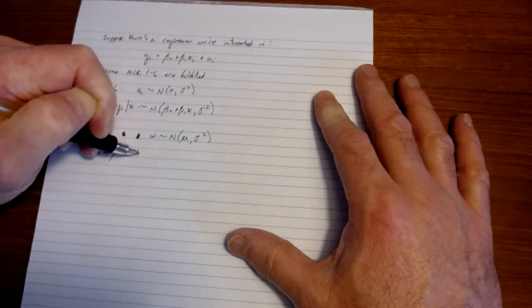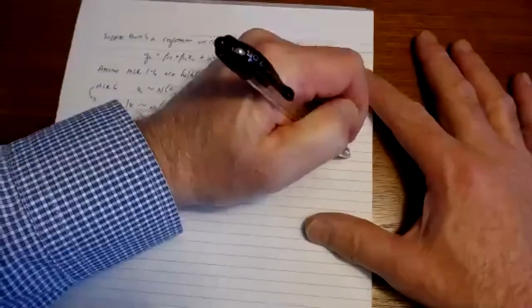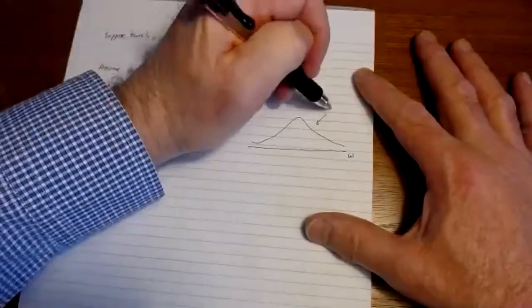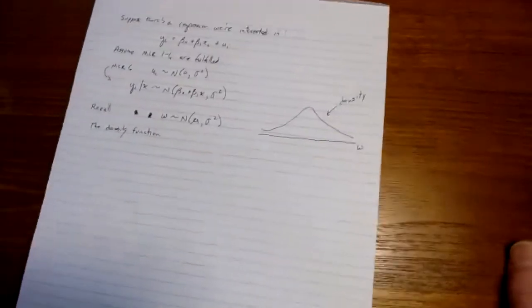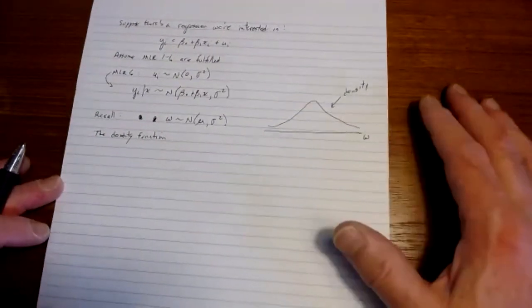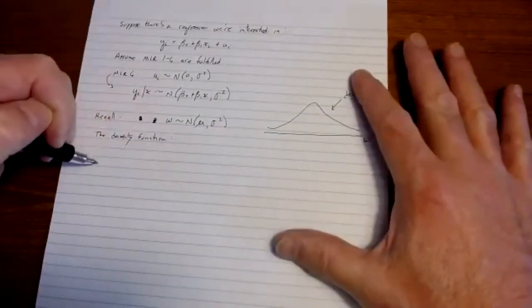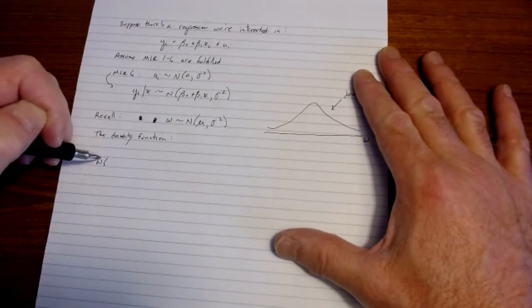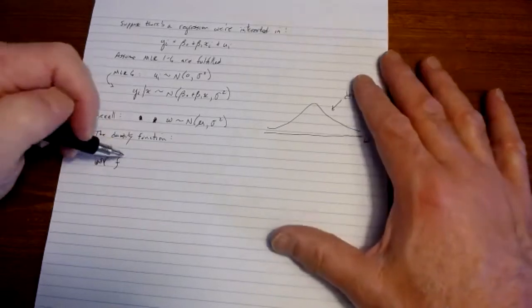What is a density function? Well, when I draw a w, this thing is a density function. Okay. And the algebraic expression for it, which is what we need to write down, is this. The notation right here: the density goes by lowercase f.